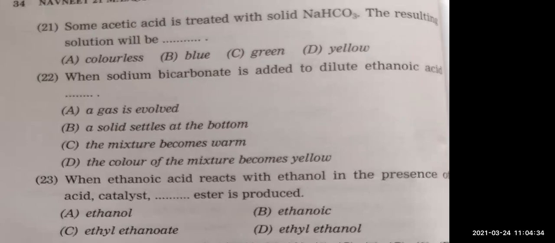So when sodium bicarbonate is added to dilute ethanoic acid, what will it form? Ethanoic acid means CH3COOH and sodium bicarbonate means NaHCO3. So when these two react with each other, what will happen? A gas is evolved, and hence the option will be gas evolved.